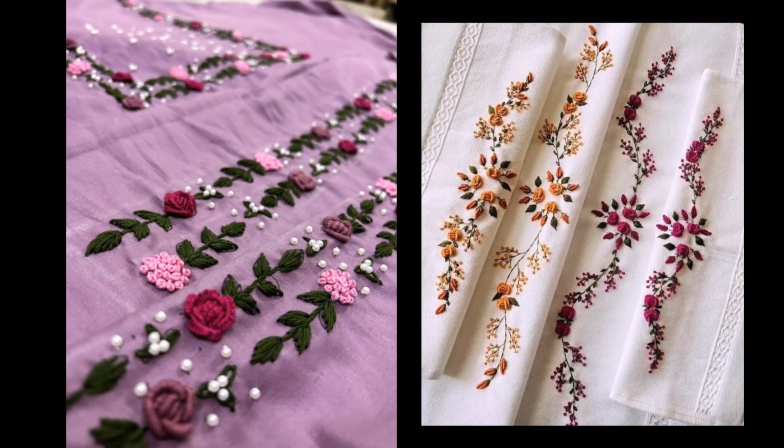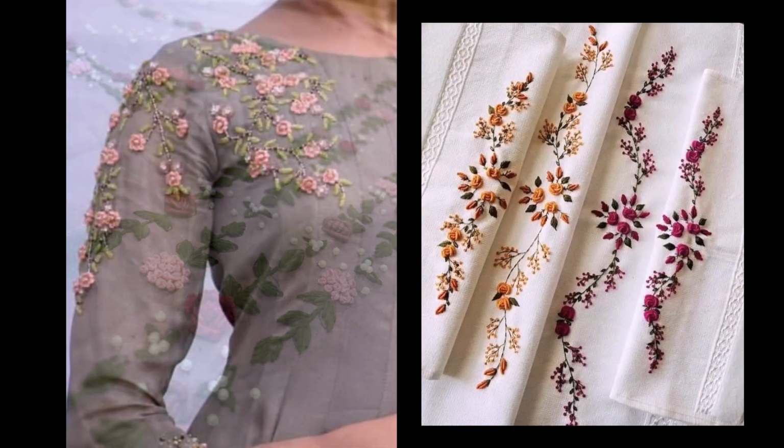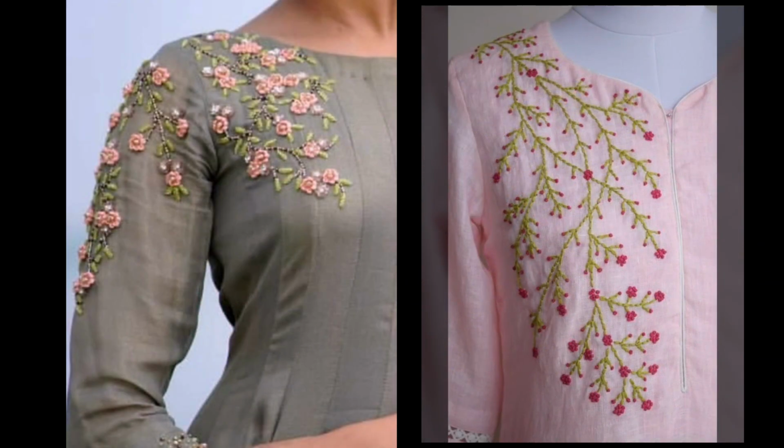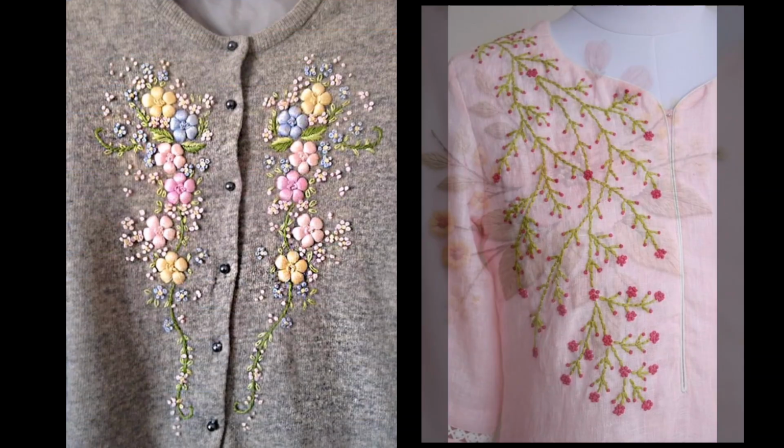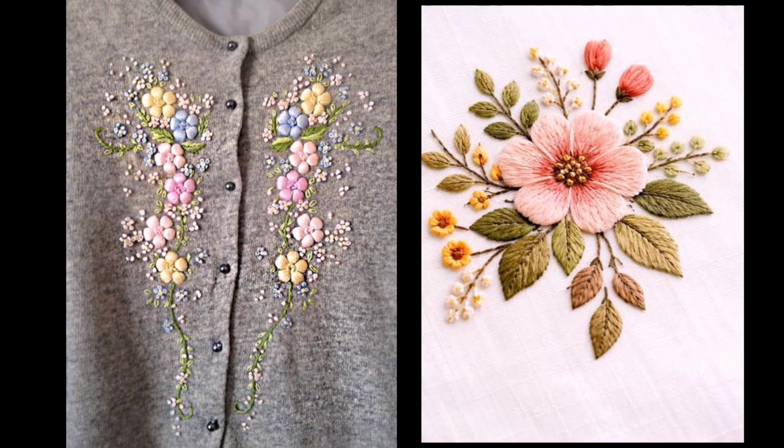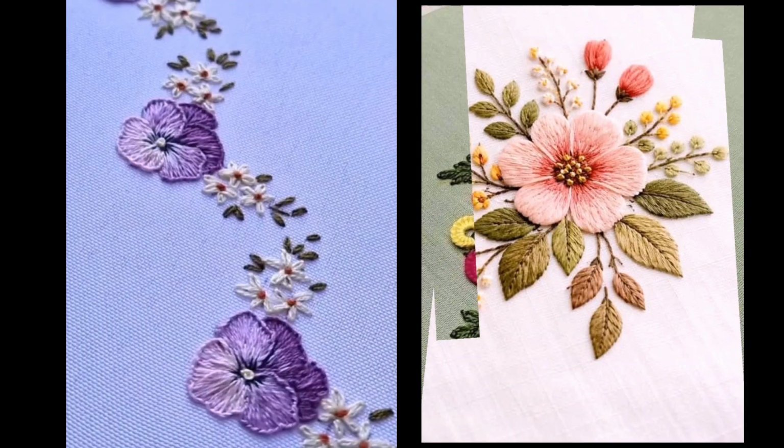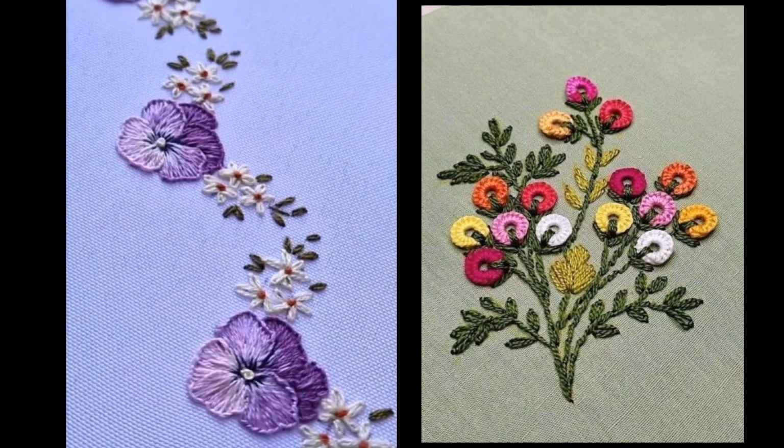The chain stitch looks like small loops connected together. It is very popular in traditional embroidery. And the French knot is a small knot that adds texture. It looks like tiny dots and is great for flower centers.